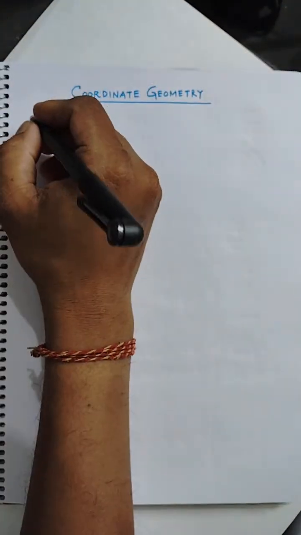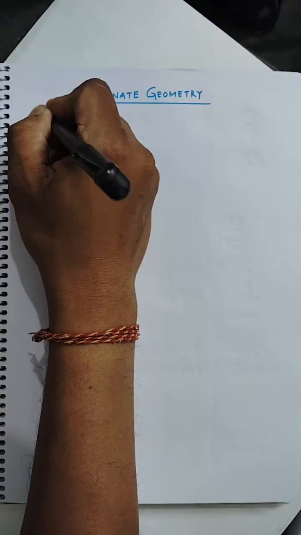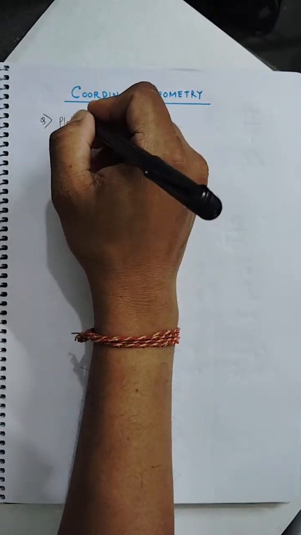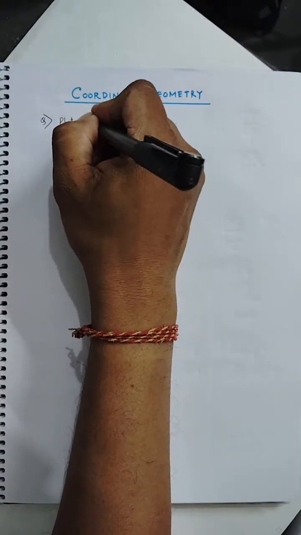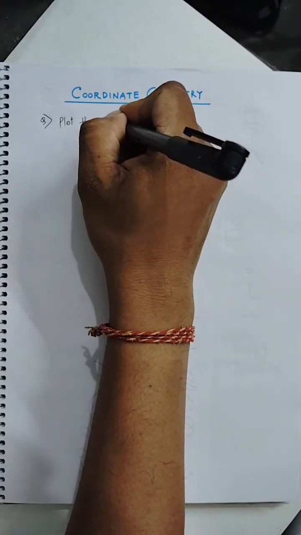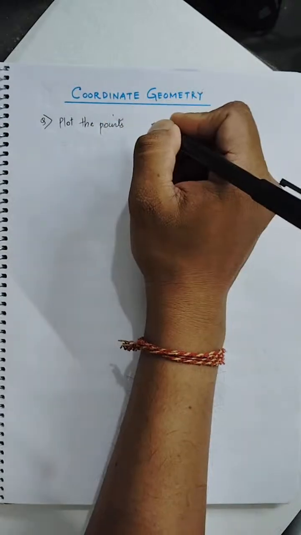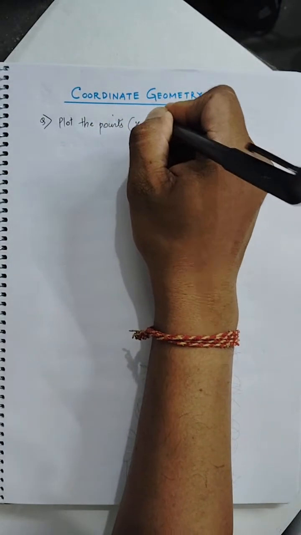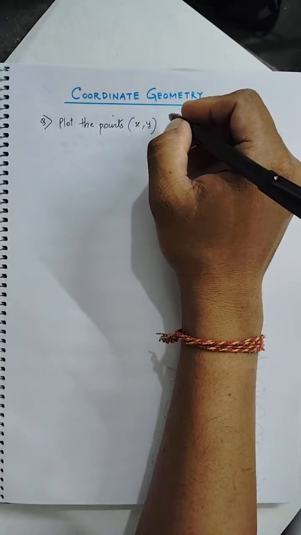So, we'll start off with easy questions. Let me write them. Plot the points x, y given by the following table.